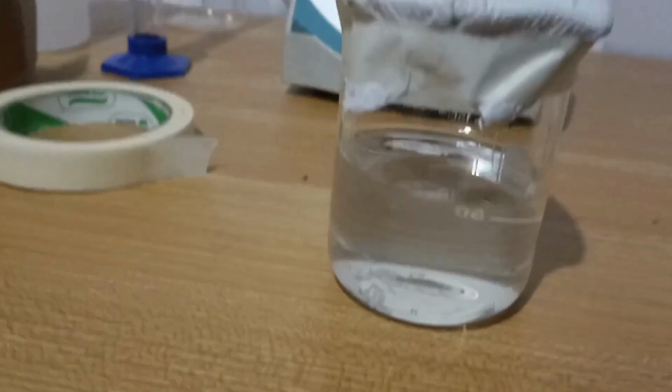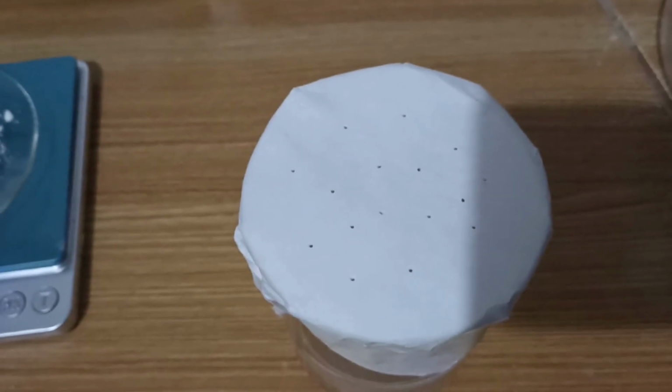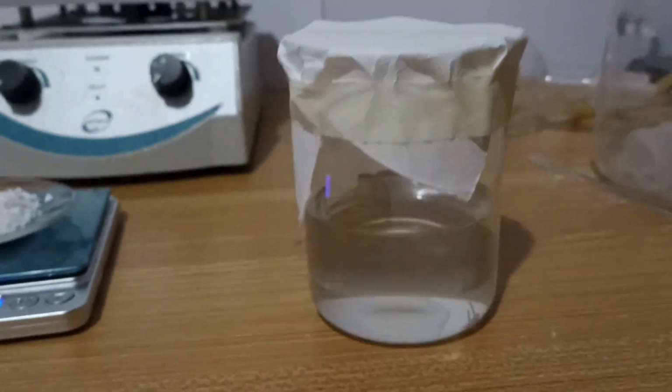I found it was a mistake because some particles entered the solution. I filtered it again and made the holes before placing the filter paper. And that's it. I put the beaker in a dark place for a week.